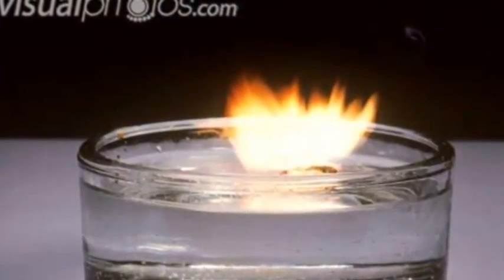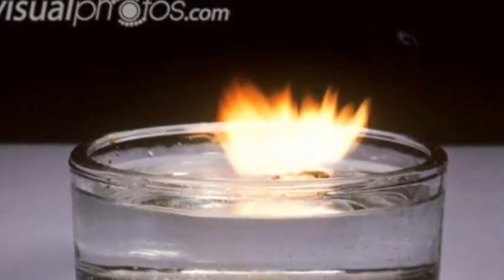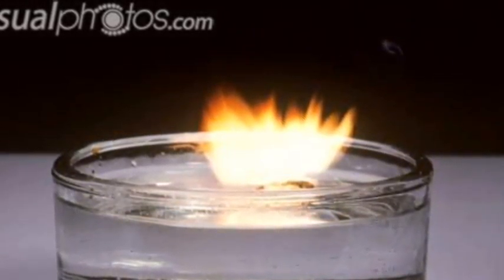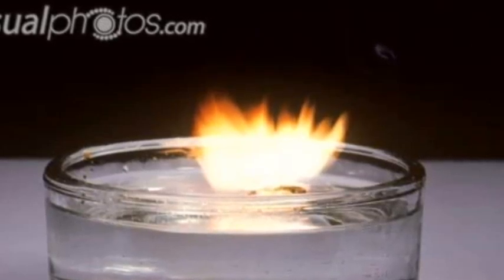Because sodium is one of the alkali metals, it has a chemical reaction when it touches water. It actually combusts when it touches water.